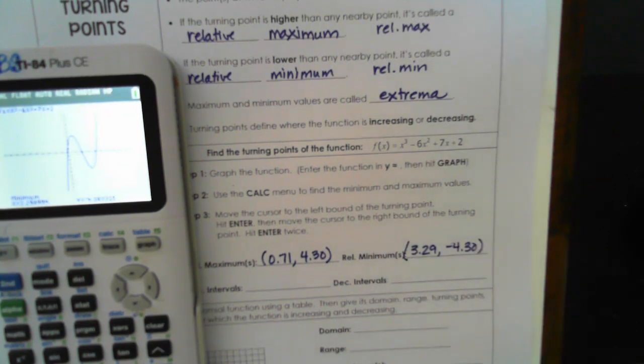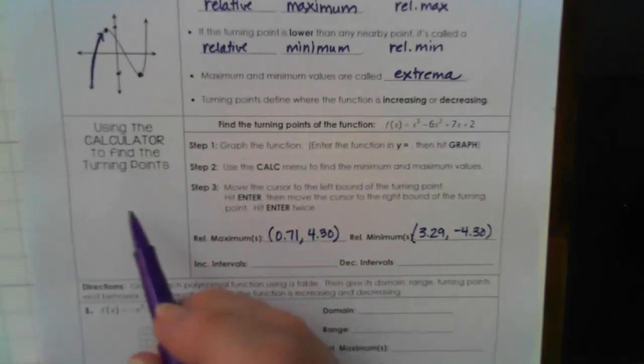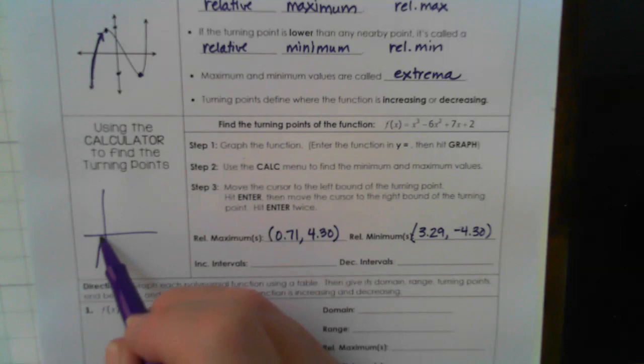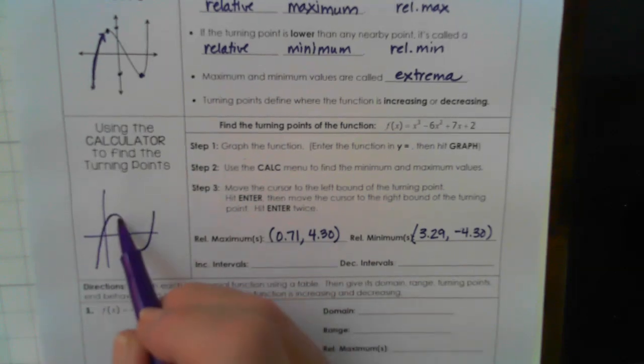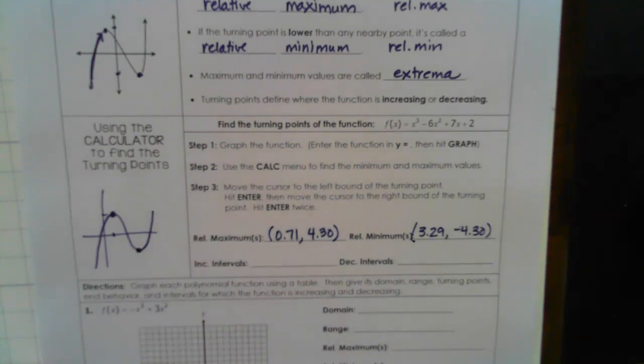Okay. So that's what I have here. Now I'm going to do a quick little sketch of what I've got here. See this, and it looks kind of like this. It looks like this. Okay. And so we found this coordinate point, and we found this coordinate point on our graph.